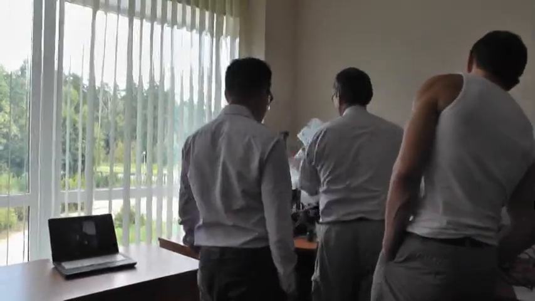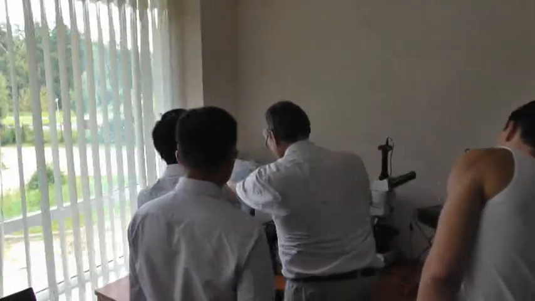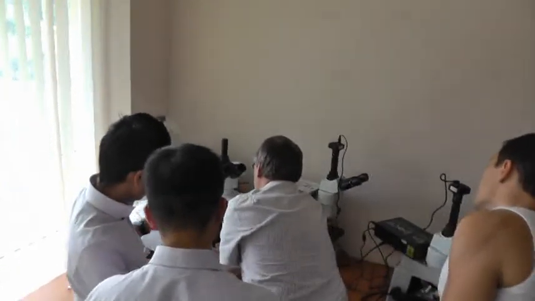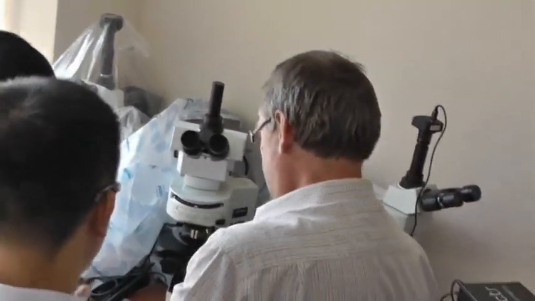This is also Olympus, but this is the Olympus BX51. Here you have a reflected light illuminator, but this can be empty, I think.